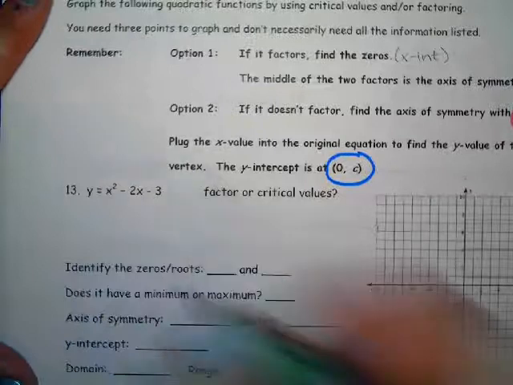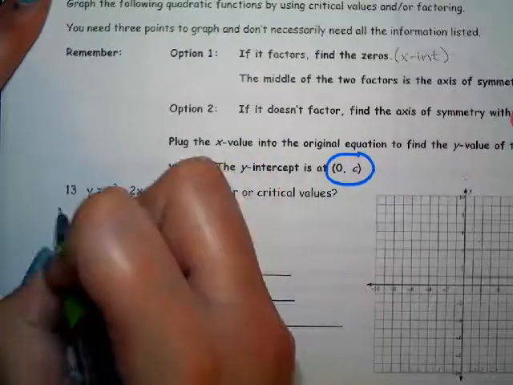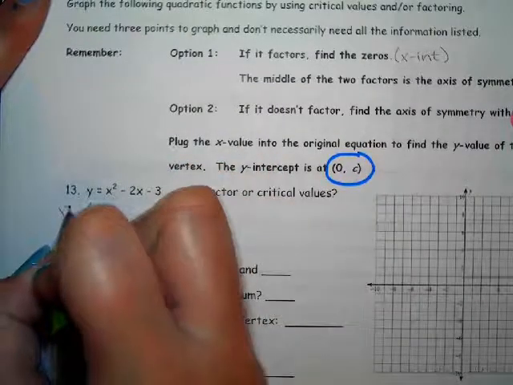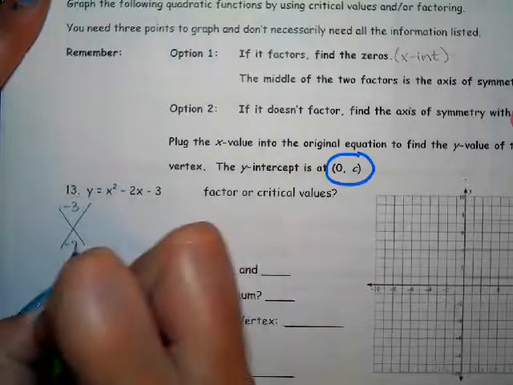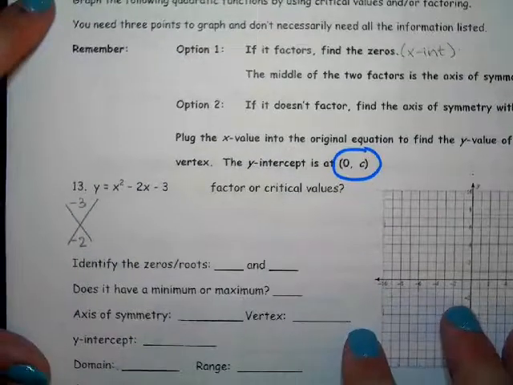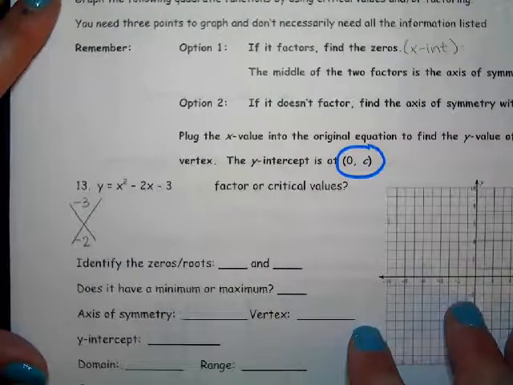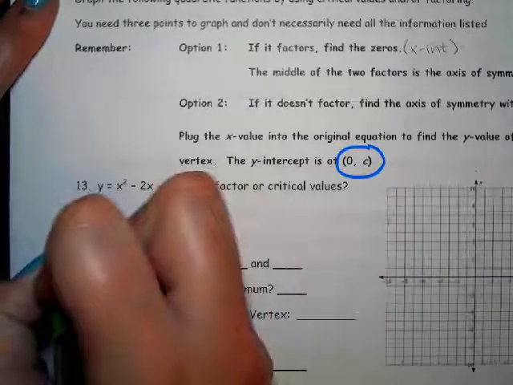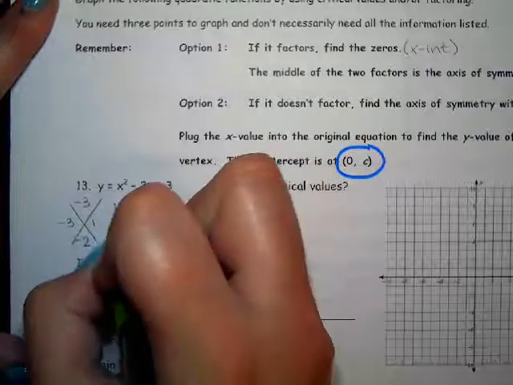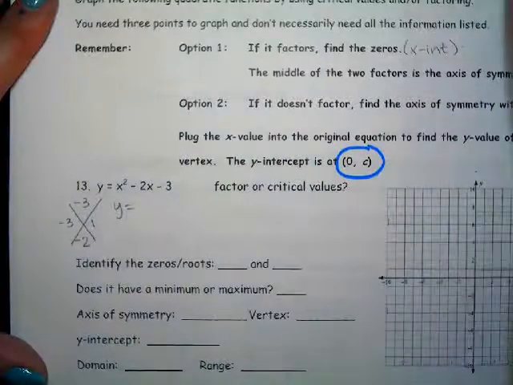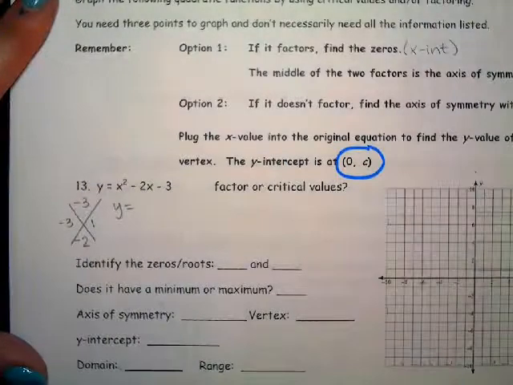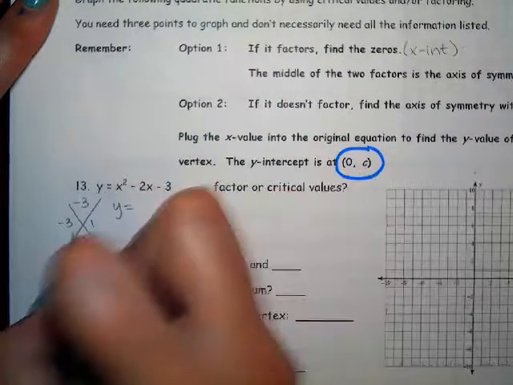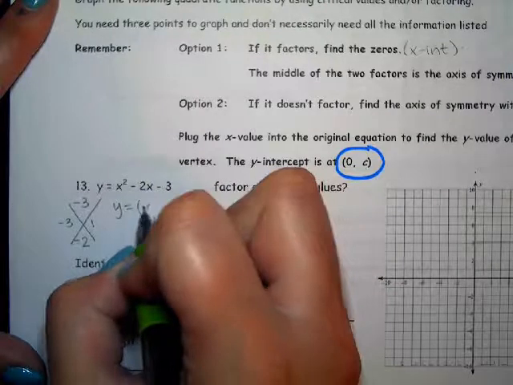So if we look at this problem, is there something that multiplies to -3 but adds to -2? Yes. What is it? -3 and 1. So if we write this in intercept form, because it gives us the x-intercepts, it would be (x - 3)(x + 1).